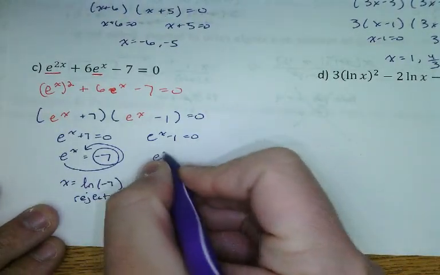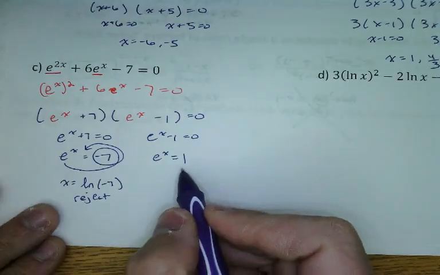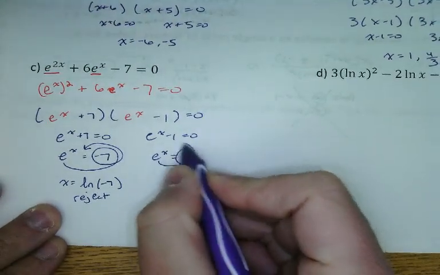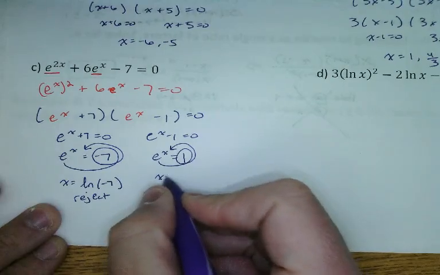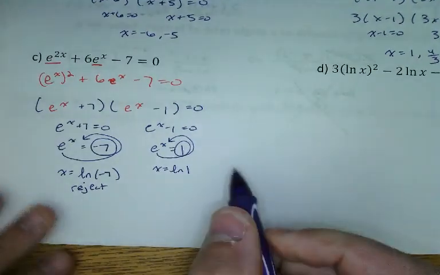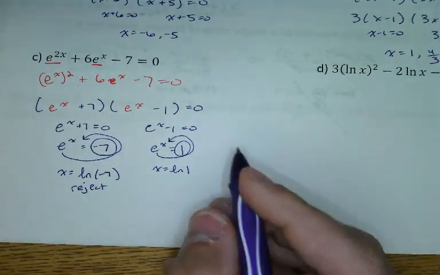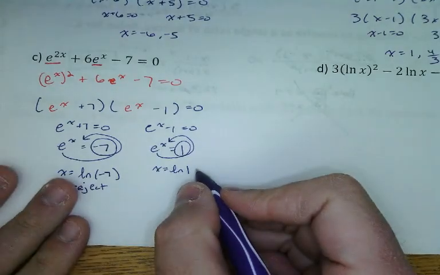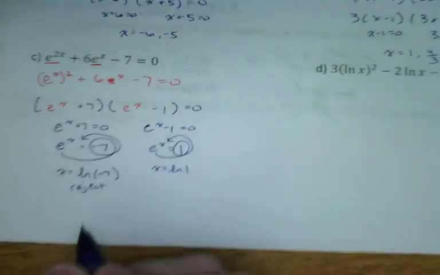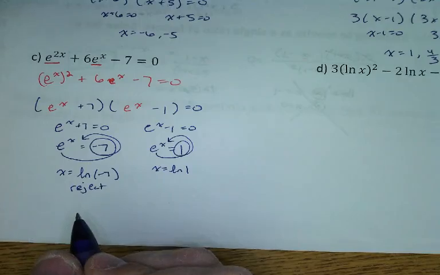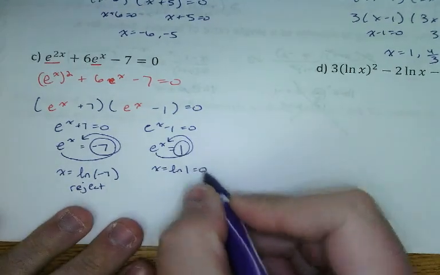This becomes e to the x equals 1. You can rewrite this: ln of 1 is equal to x. So x equals ln of 1. It's a great answer, but I can simplify this one. What is ln of 1? It's not 1. That's why we struggle. It is 0.